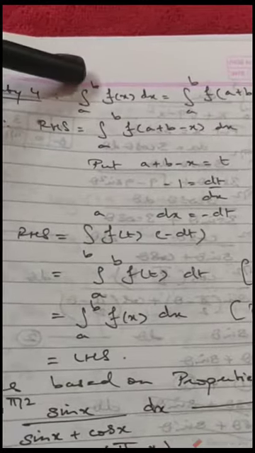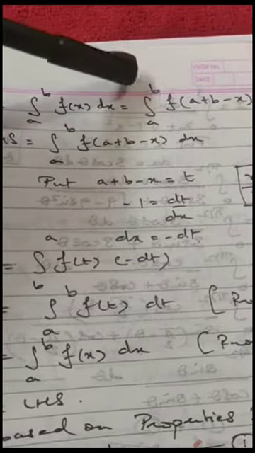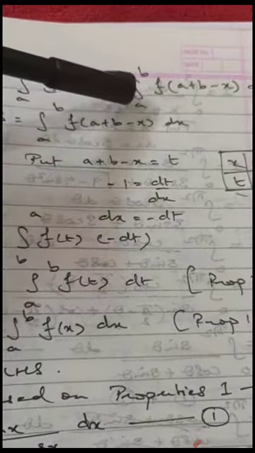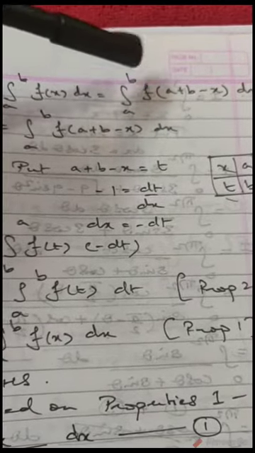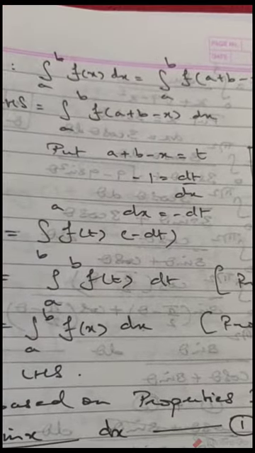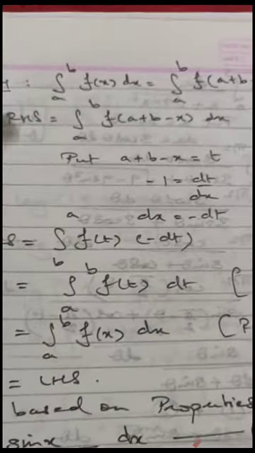Now let's come to the fourth property. We have integration from a to b of f of x dx equal to a to b f of a plus b minus x dx. So you basically replace x by the sum of the two limits minus x, and still the value of the definite integration will not change. Fine. So we will start the proof by taking the RHS.